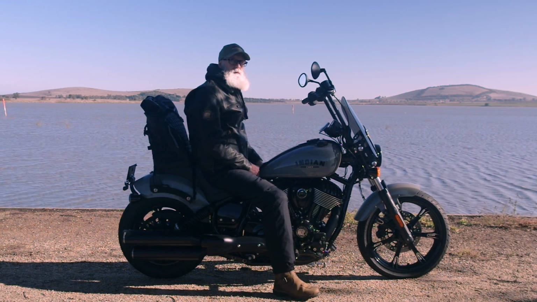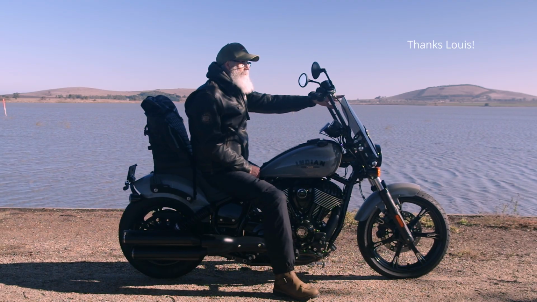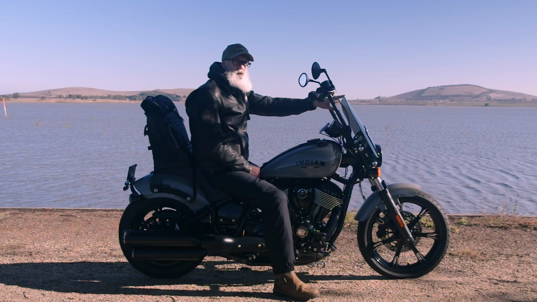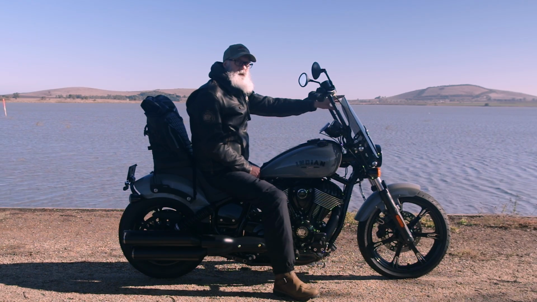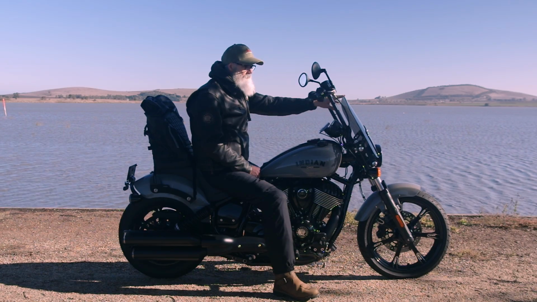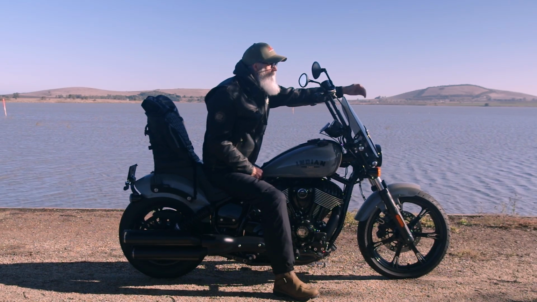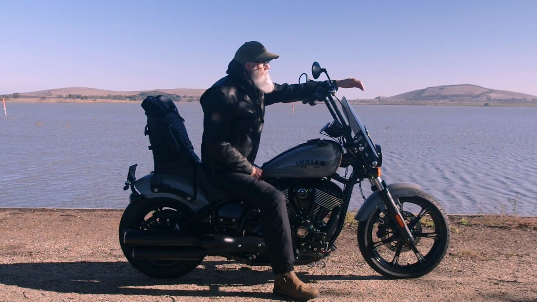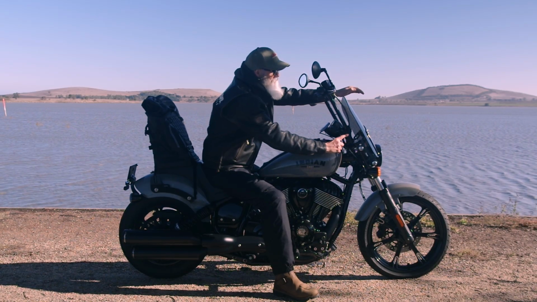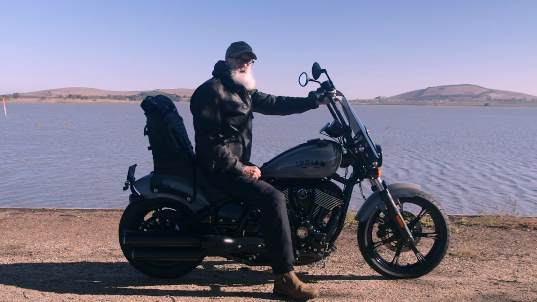Now, one of my viewers recently let me know that he changed the angle of his Indian Chief screen and that reduced the turbulence onto his helmet. When he told me that, I decided to try that experiment and see what would happen with this screen. Now, normally this screen sits out further away from the rider. It's more upright and the top of the screen's out at about here. But I've changed the way it mounts onto the forks here, which brings the top of the screen back closer to me.